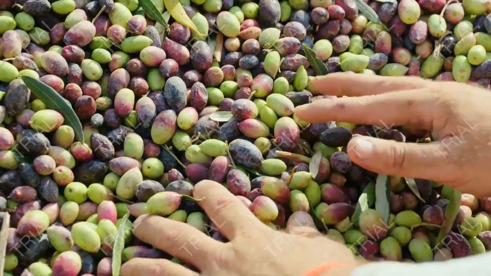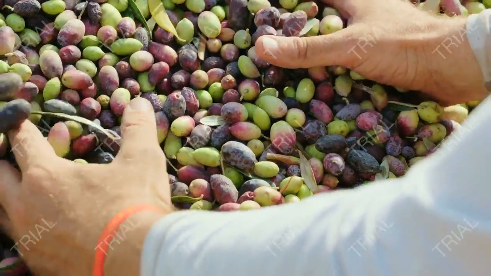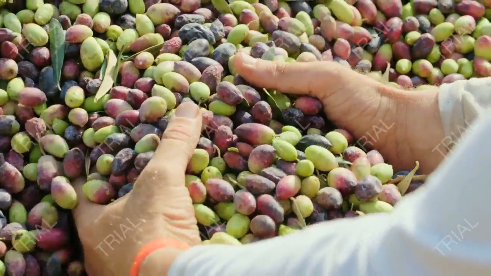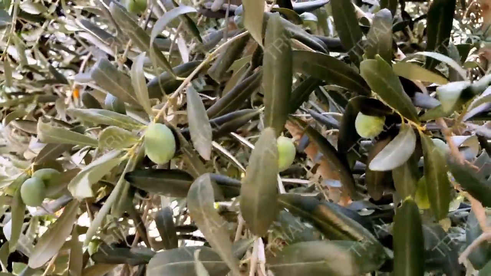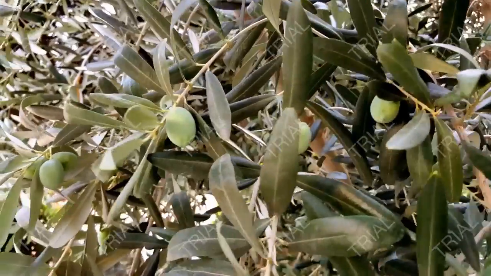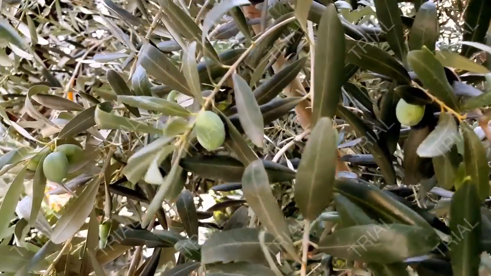Generally, we should deliver our olives to the mill immediately after harvesting them, because if stored they face multiple risks that may affect their quality. On average, 3 to 7 pounds of olives result in 1 pound of olive oil.